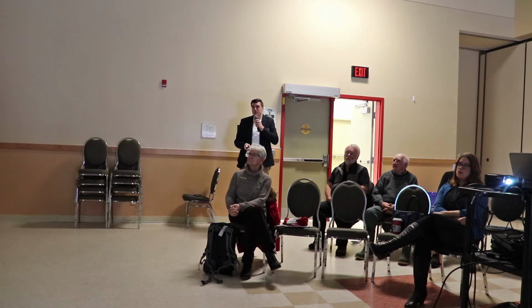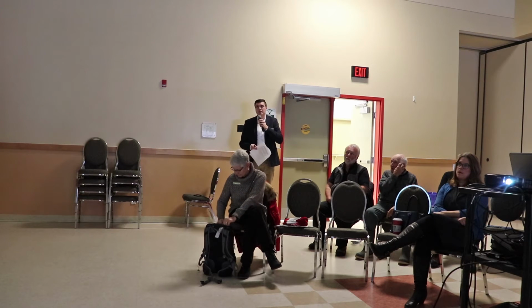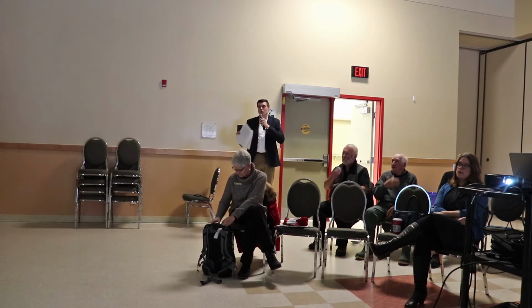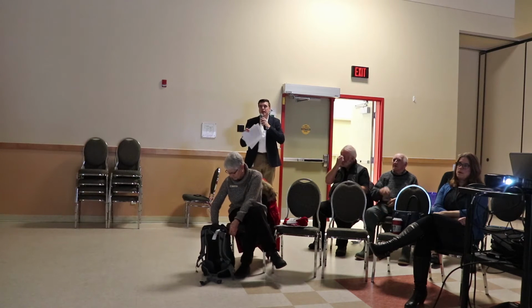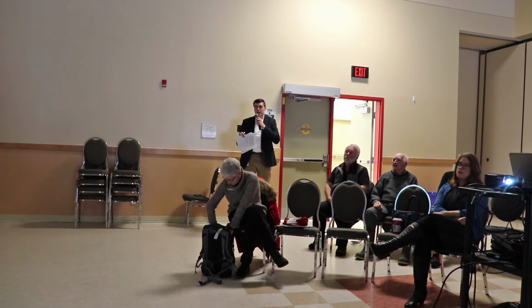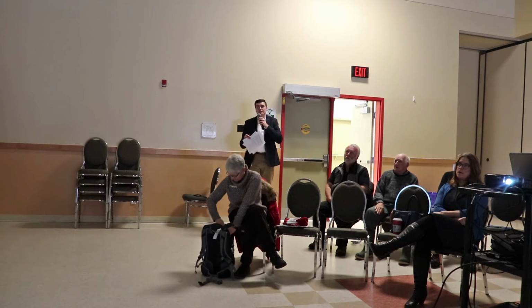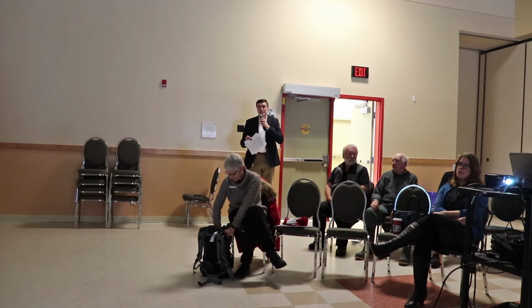This is based on the 2019 residential tax assessment, and it shows, of the overall tax bill that is received, how this is divided up between those three levels. 50% of the property taxes goes towards the municipality, 31% goes towards the United Counties of Leeds and Grenville, and 19% goes towards the education rate.